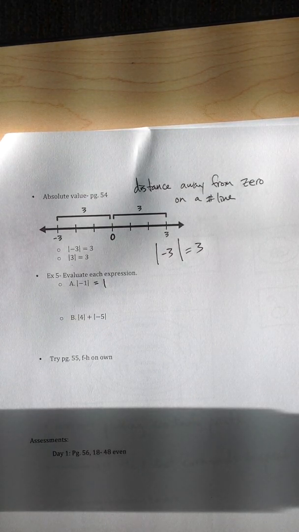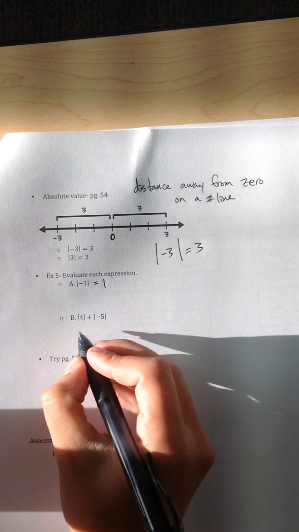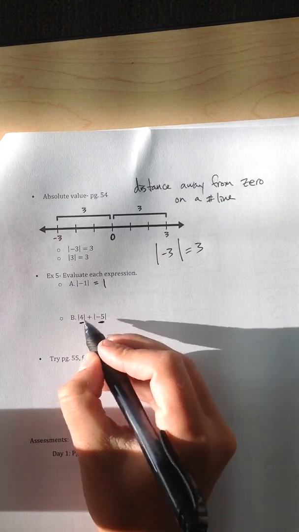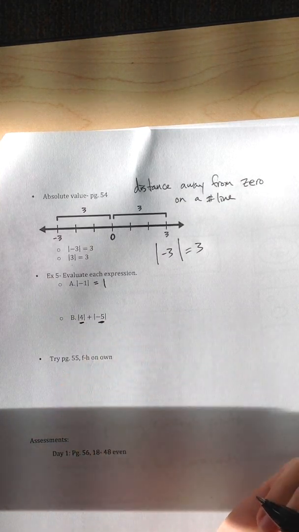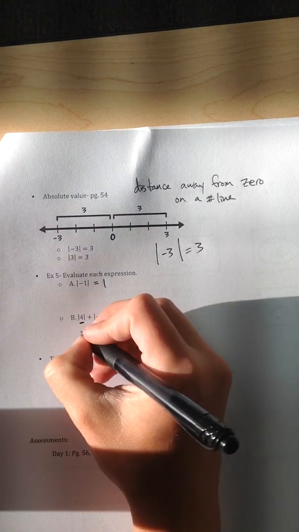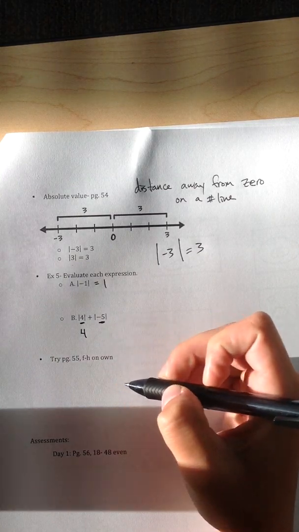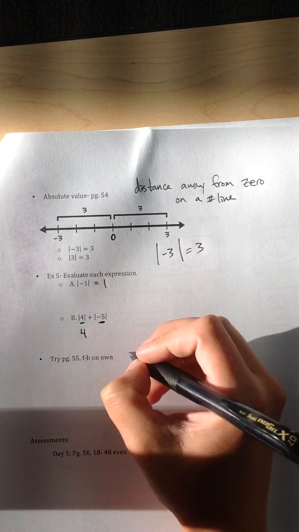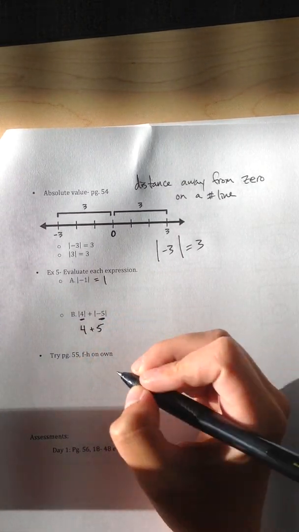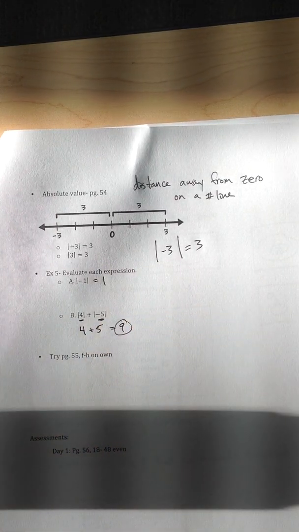Now for B, they give us 2 separate absolute values. So what you would do in a case like this is you figure out the absolute value of this one, figure out the absolute value of this one, and then we add those two together after that. Okay, so if I take the absolute value of 4, well, 4 is 4 spaces away from 0 on a number line. If I take the absolute value of -5, that is 5 spaces away from 0 on a number line. And then what I want to do is add those two numbers together. So if I do 4 plus 5, my answer would be 9 for that.